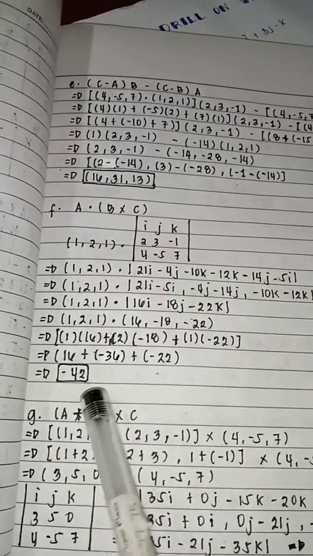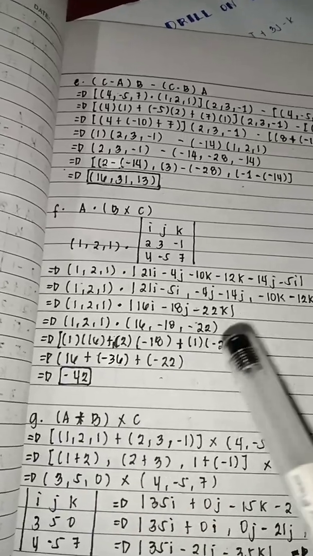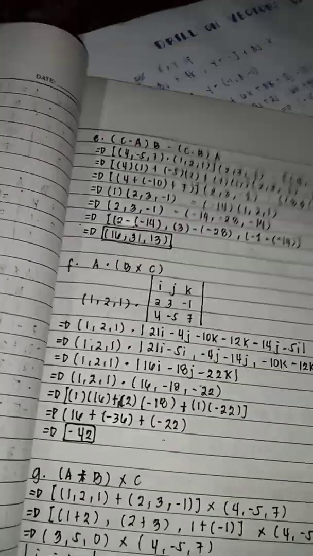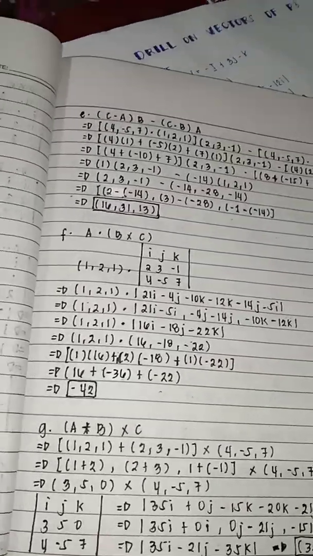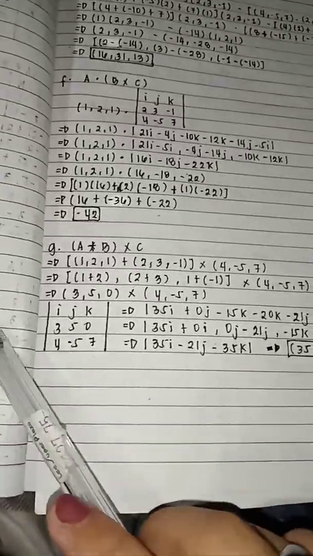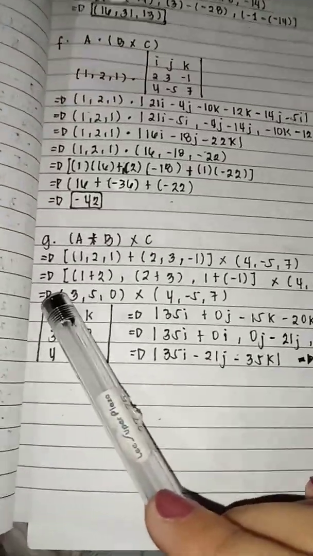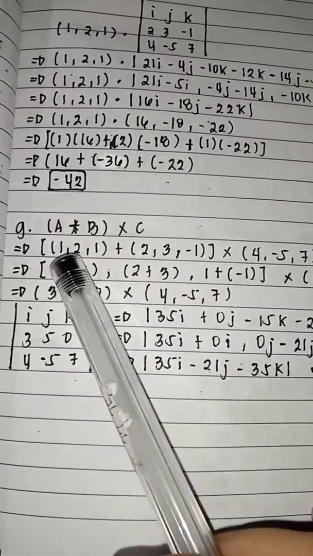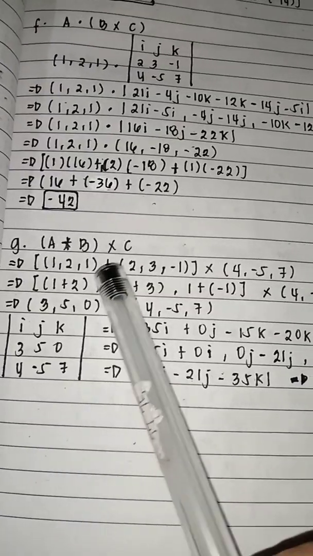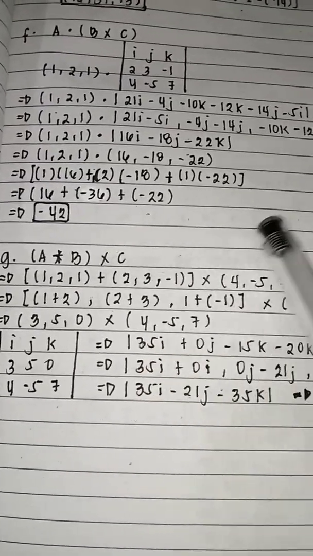So 16 plus negative 36 plus negative 22 is equal to negative 42. So the answer of letter F is negative 42. Next, let's proceed to letter G: A plus B cross C.